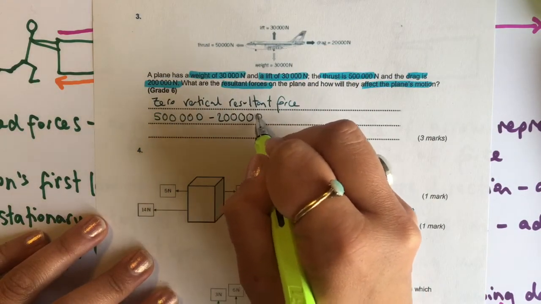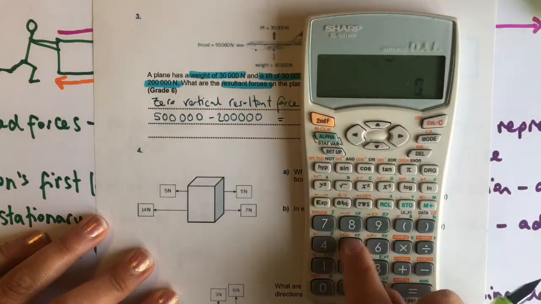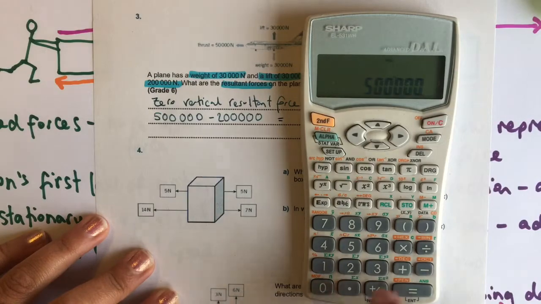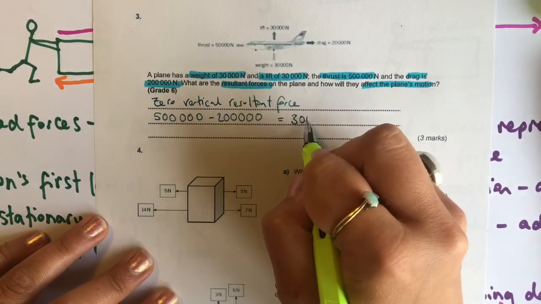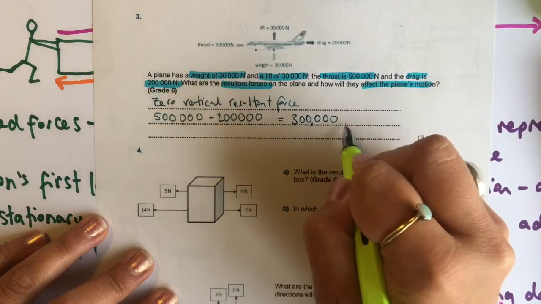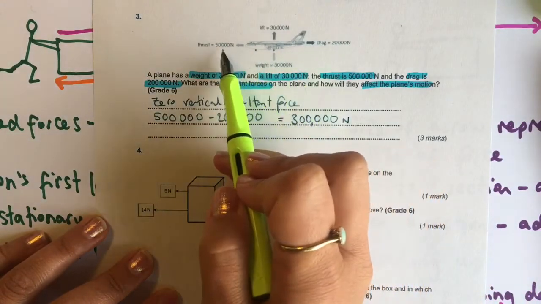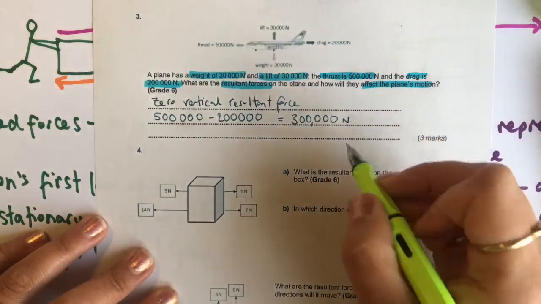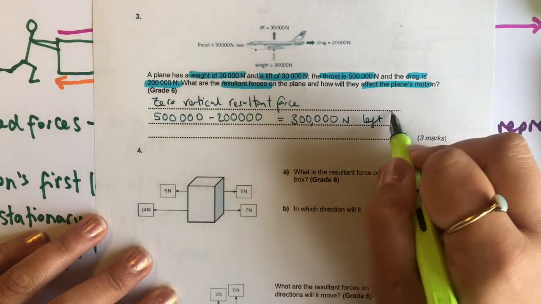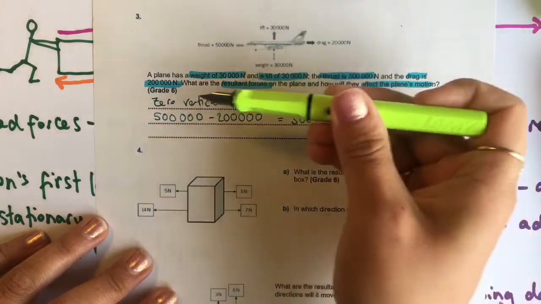Because they're in opposite directions, we're going to find the difference, which again, you'll probably be able to do without your calculator, but let's just do it anyway. Which is 300,000 newtons. So in this case, it's going to be in the same direction as the thrust, which is to the left. We could also say forwards, because that's the direction that the plane is facing in.